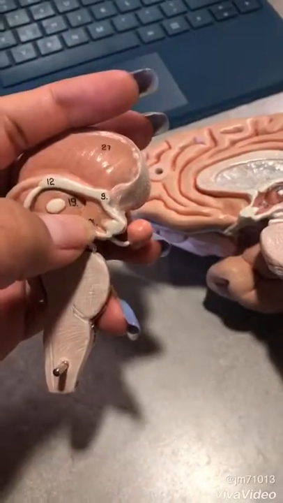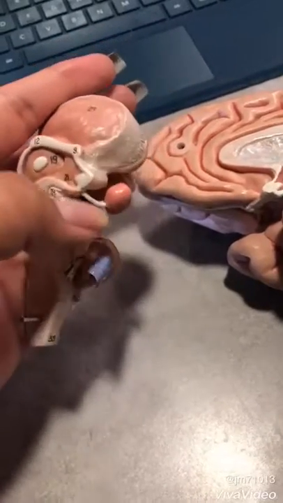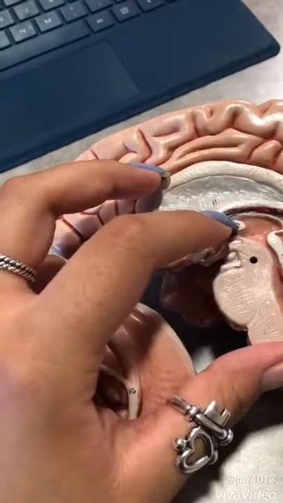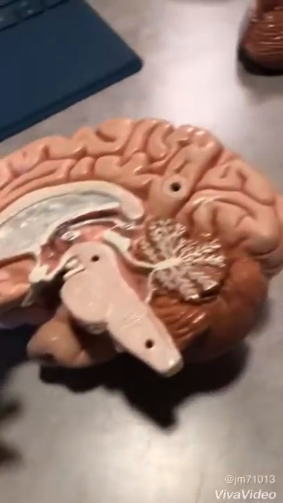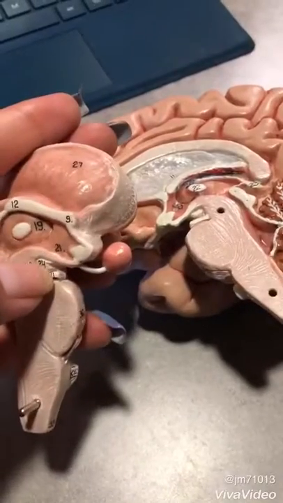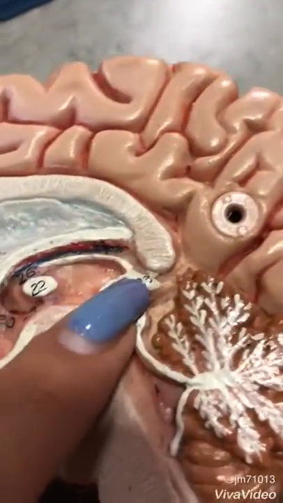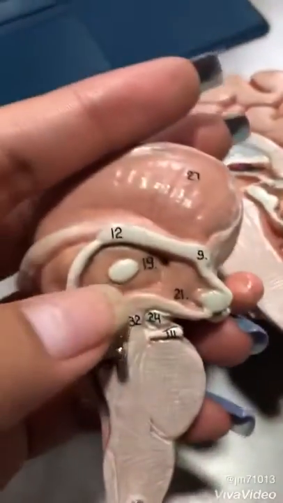Okay, so this is the hypothalamus, and then the infundibulum is this white thing right here. And then the intermediate mass of the thalamus is this right here. And the mammillary bodies is over here, right here, number 24. And then the pineal gland is over here. And then the pituitary gland is this dot right here. And the thalamus is right here.